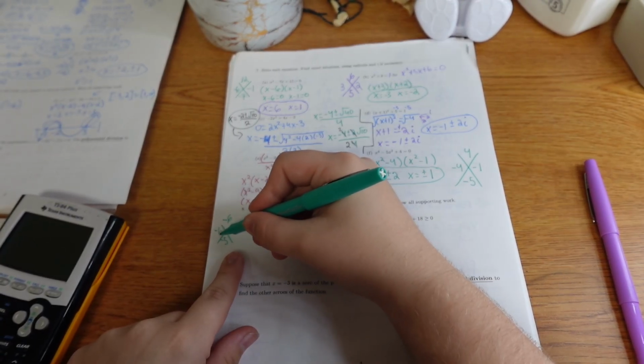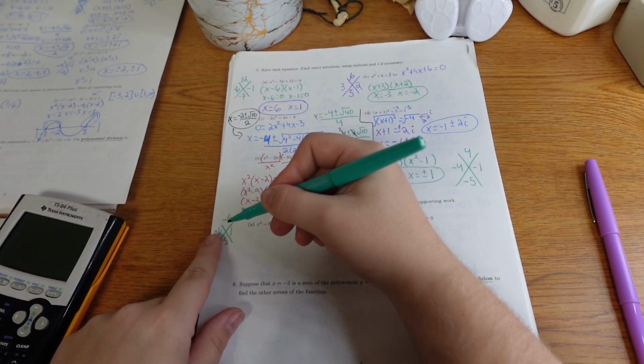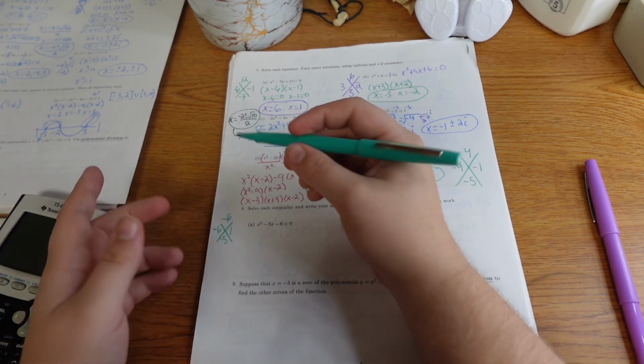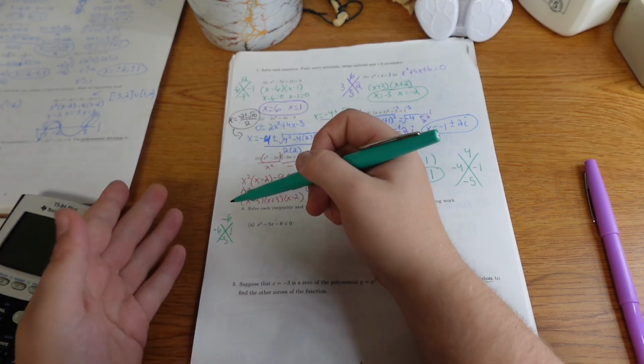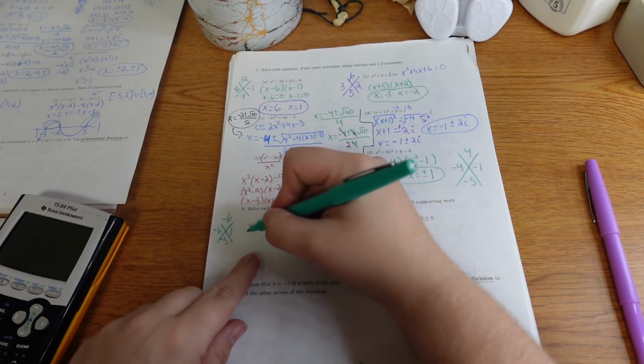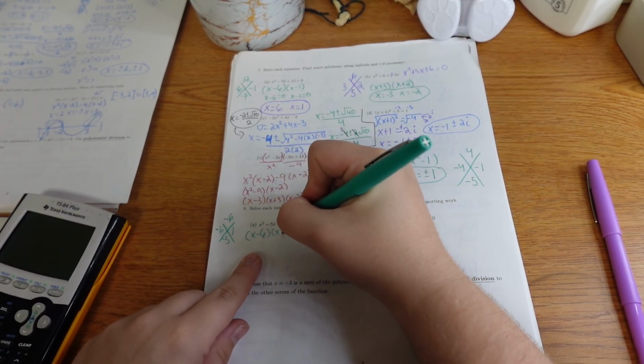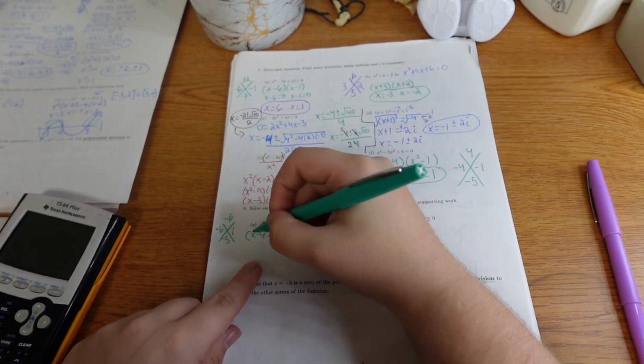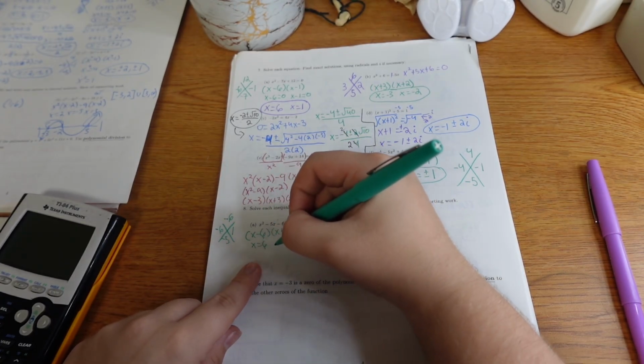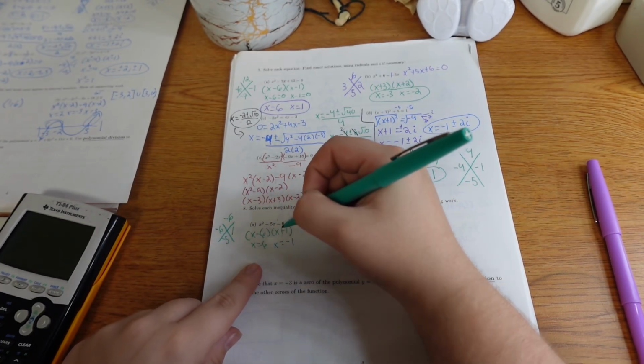Well, negative 6 and 1, because negative 6 plus 1 is negative 5, and negative 6 times 1 is negative 6. So we're then going to write it out, x minus 6 and x plus 1. And then solve for x. So x is equal to 6, x is equal to negative 1.